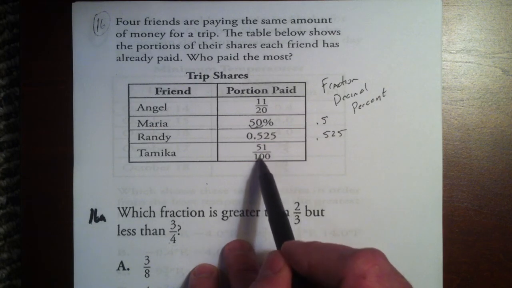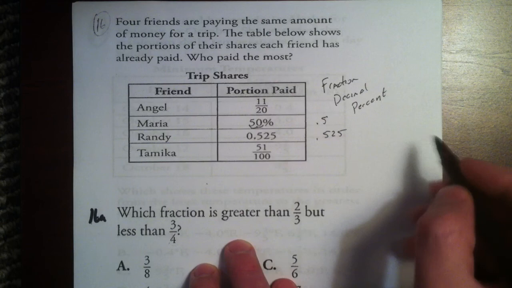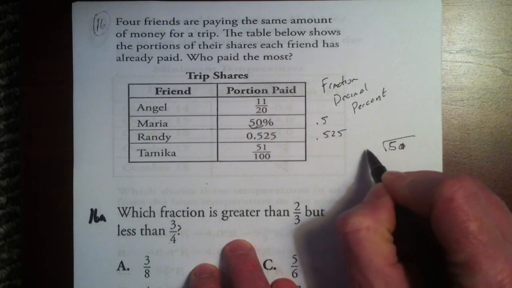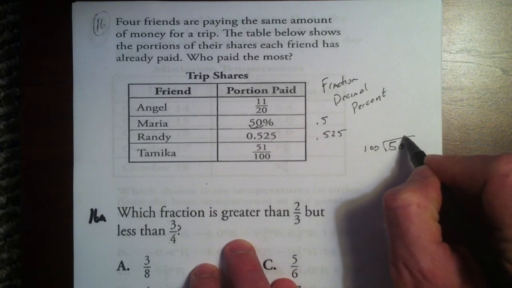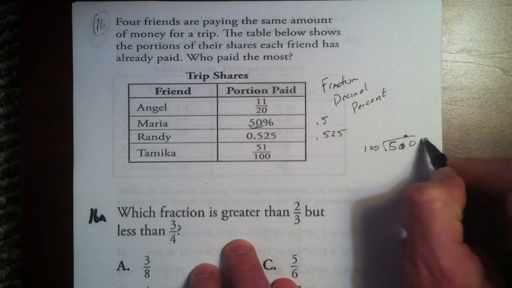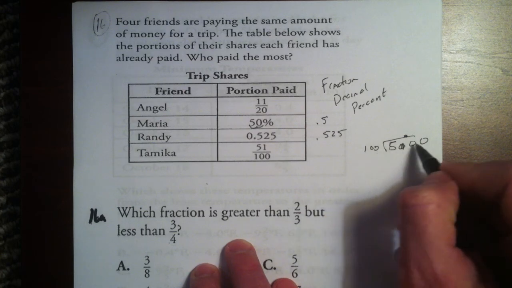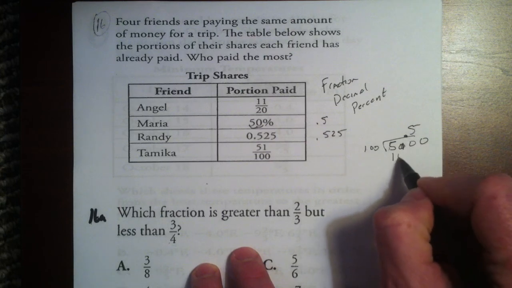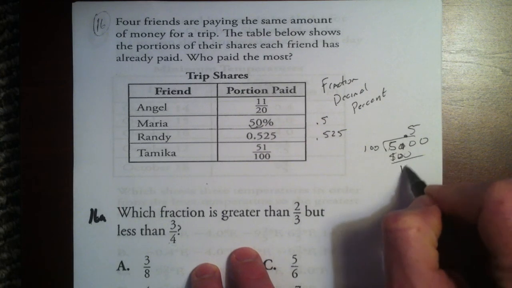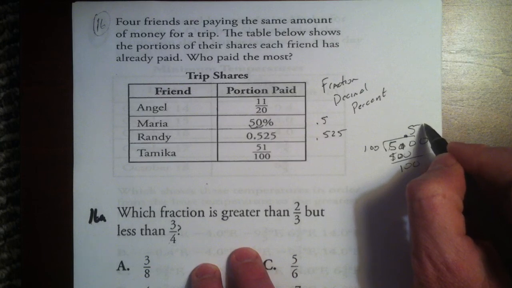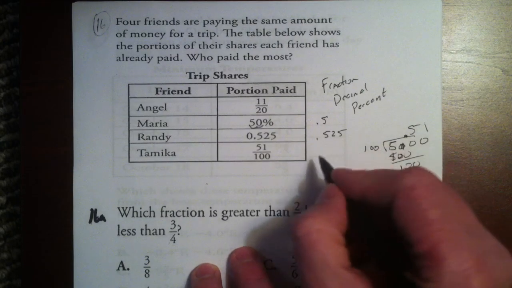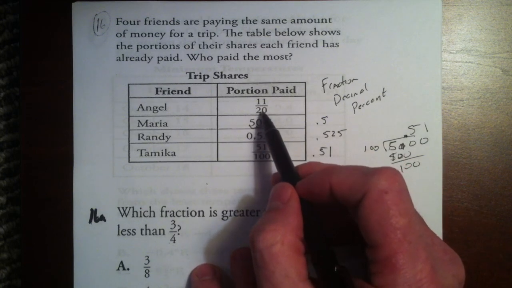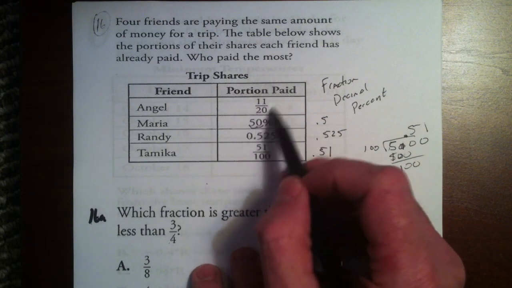If you divide 51 by 100, you put 51 inside the house and 100 outside of it. Put your decimal point right there. 100 will go into 510 5 times without going over. That makes 500 with a remainder of 10, and then it'll go in there once. So basically that's 0.51.